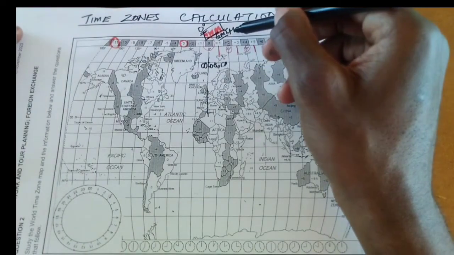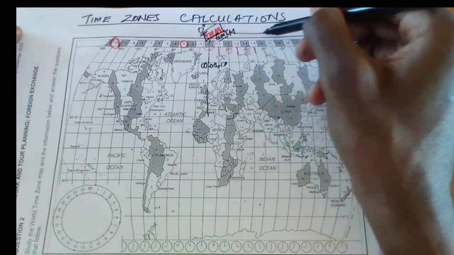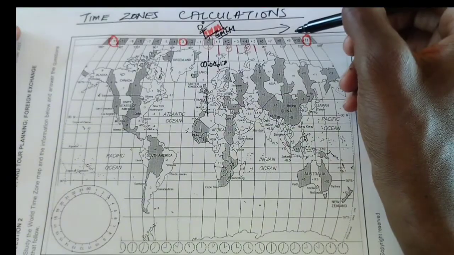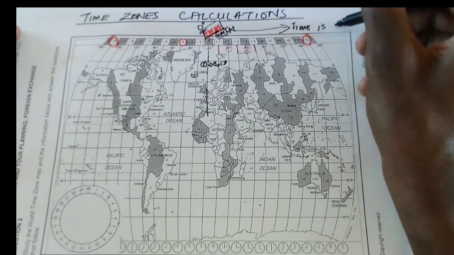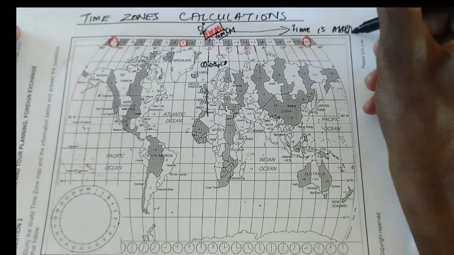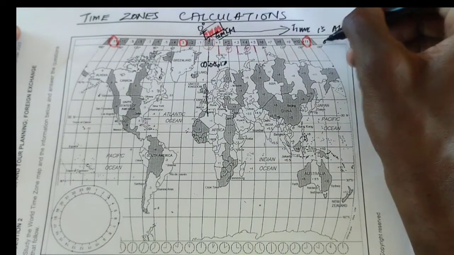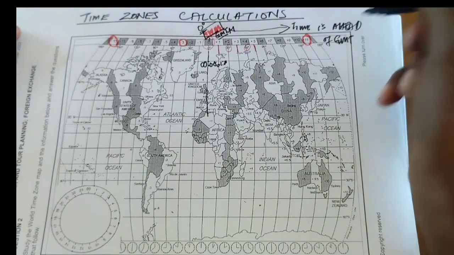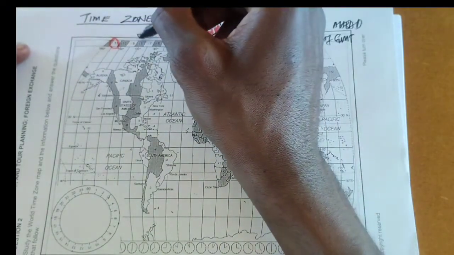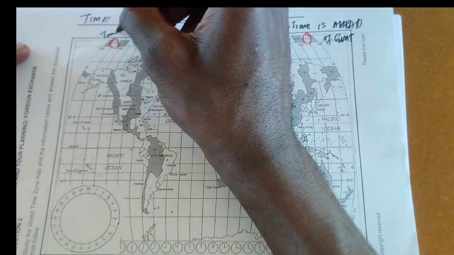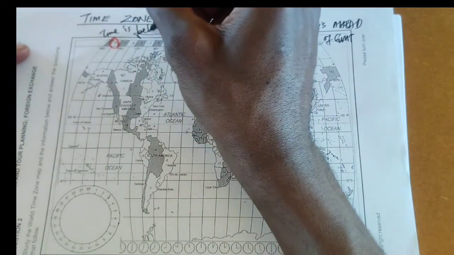So from the 0 line going to your right side, the time is ahead of GMT. And from that 0-degree line going backwards, the time is behind.